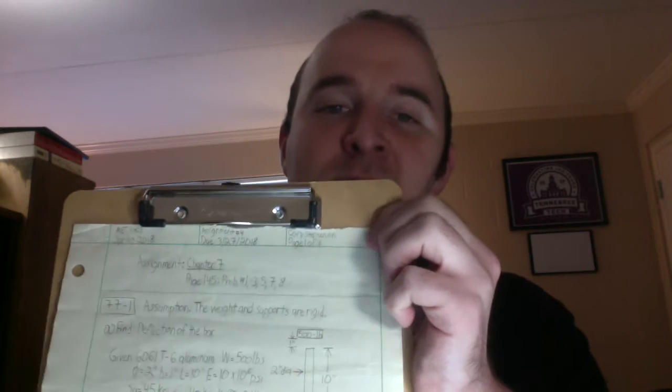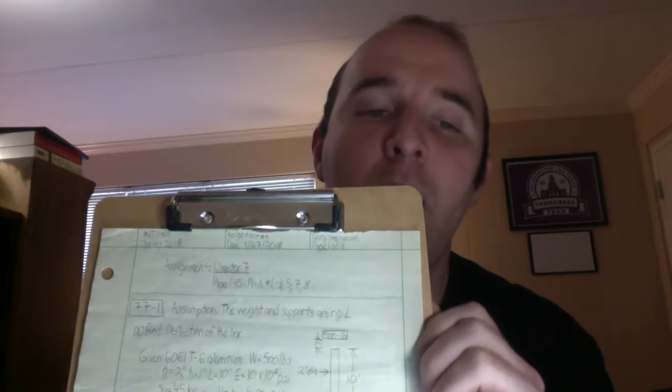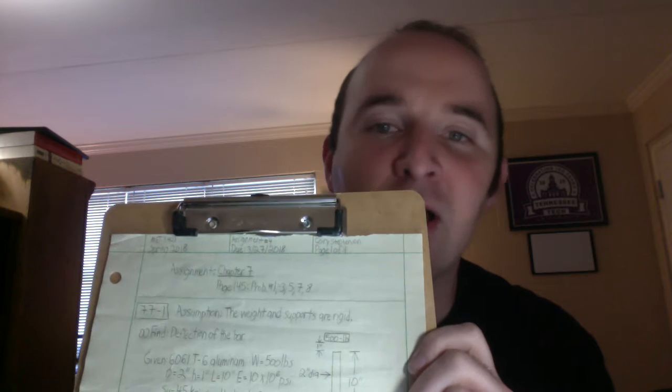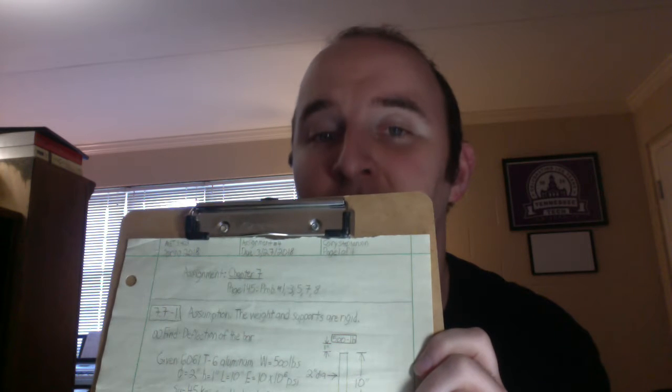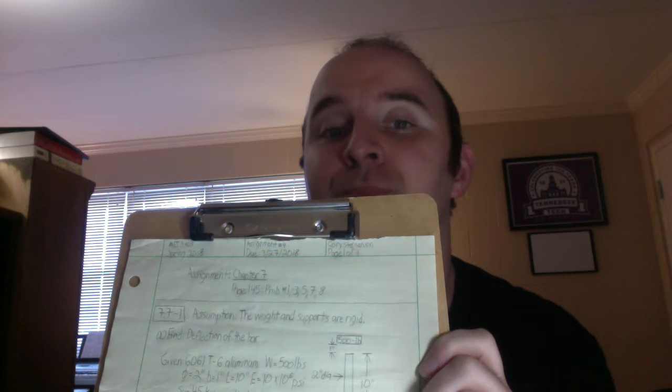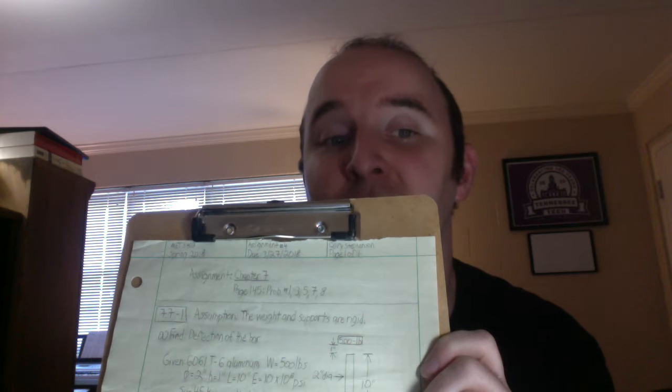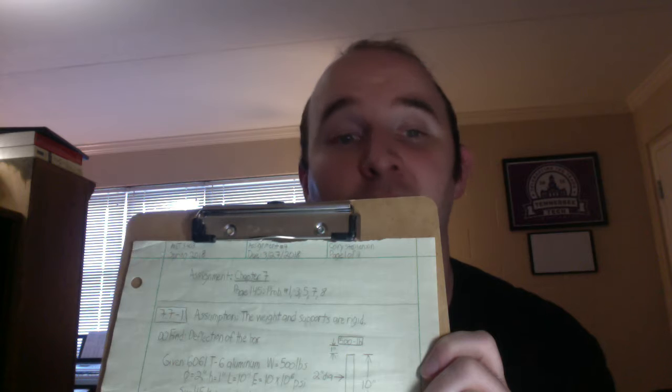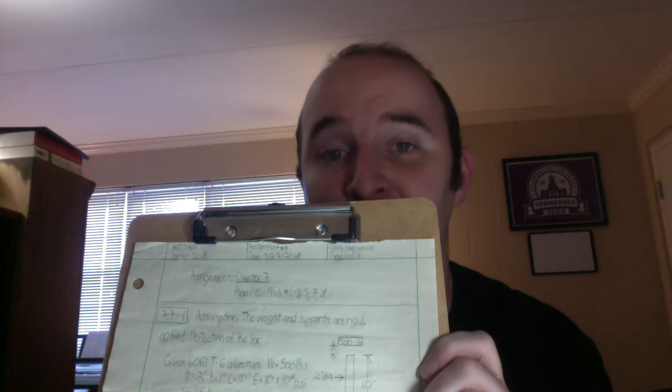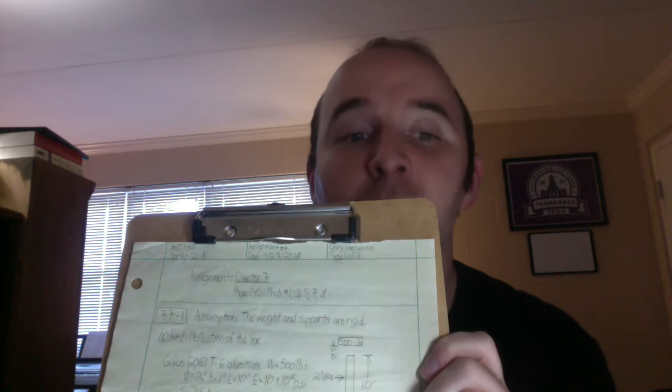I was initially shown this format by Dr. Carnall in the electrical engineering department, and I found it to be really useful, and I thought I could apply it to other classes as well.